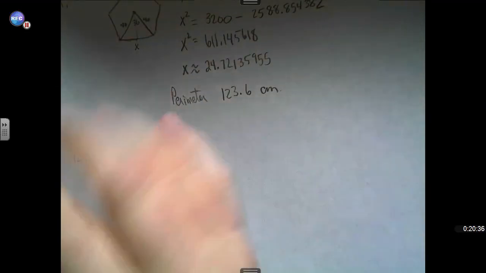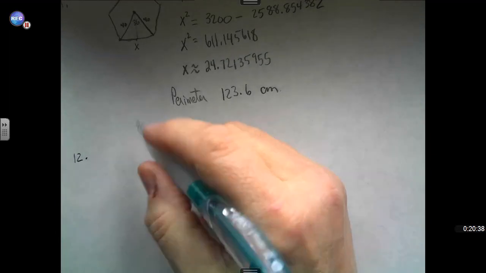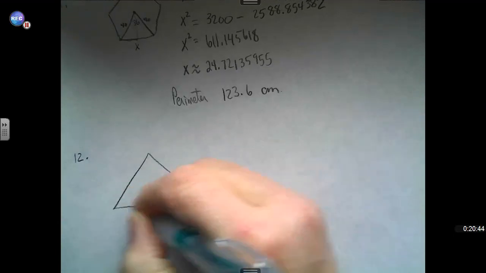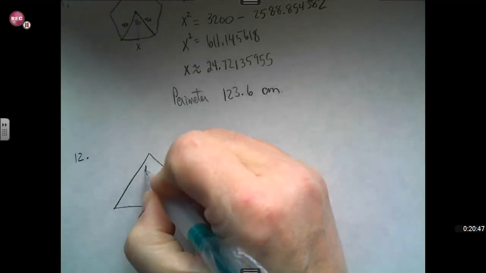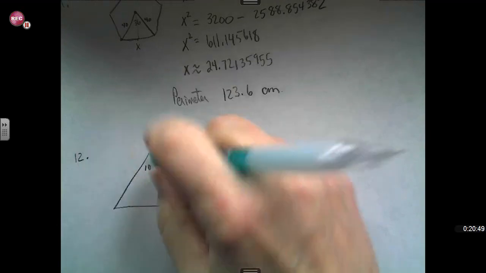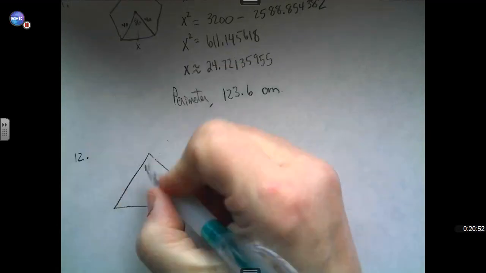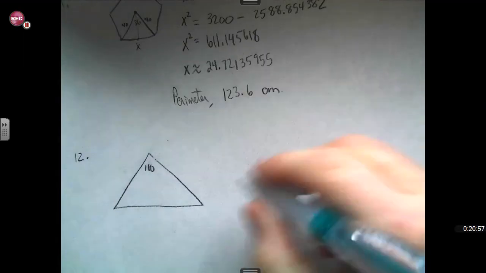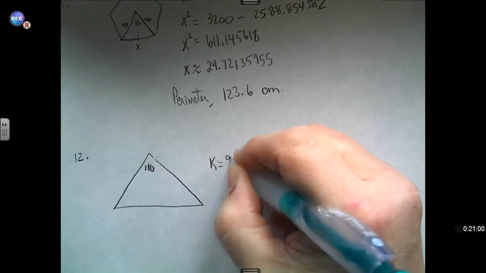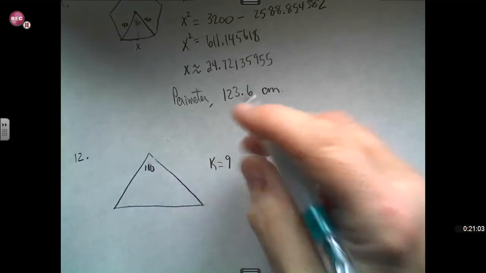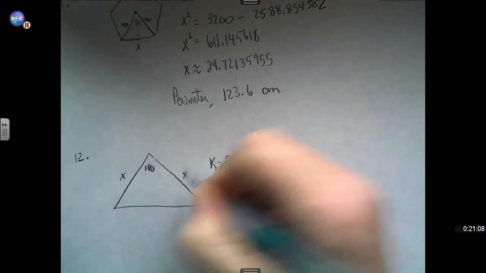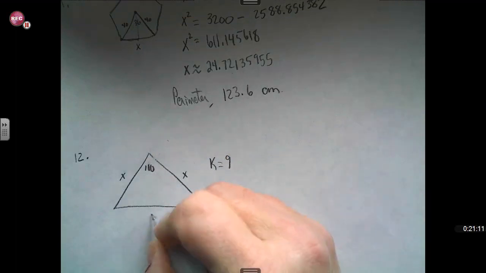Okay. Number 12. One angle of an isosceles triangle has a measure of 110 degrees. So if it's only one angle, it's got to be this vertex angle. So that's 110. The area of the triangle is 9. What is the perimeter? Well, these are congruent, right? Then I would also need to know this.